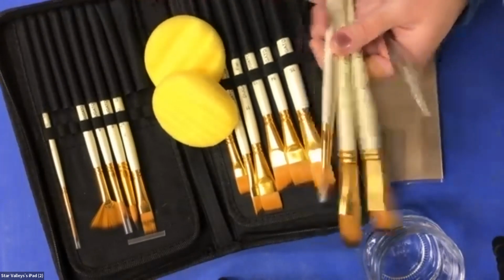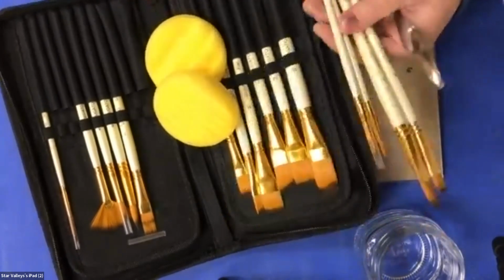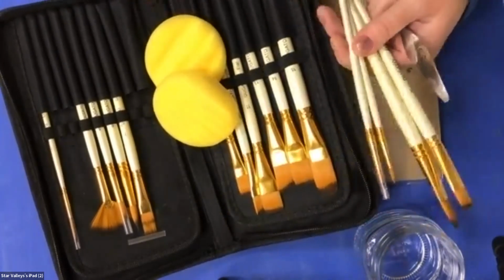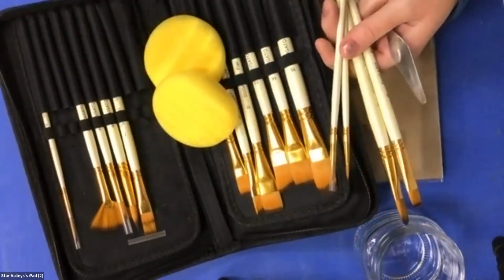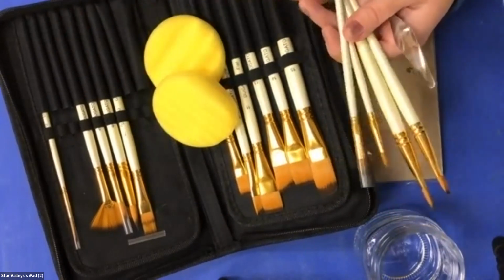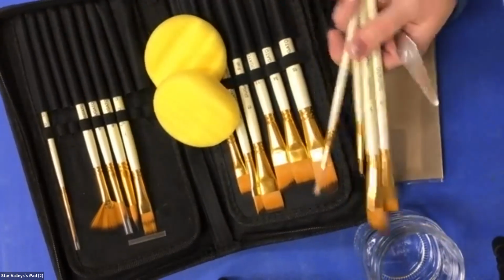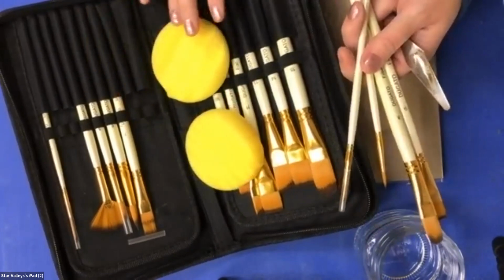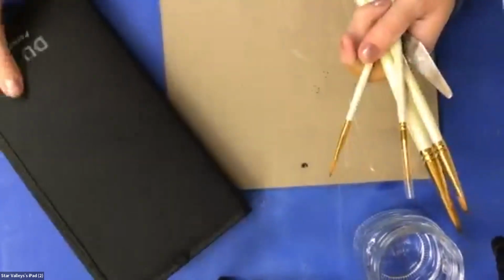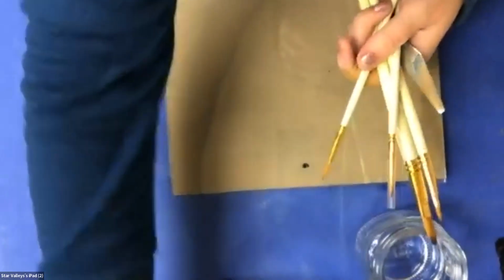Okay, so it's not like a set rule that you have to use these brushes. One thing that will come with time as you are painting is you'll get comfortable with each brush and what kind of marks it makes. Now that's just something that comes with practice.